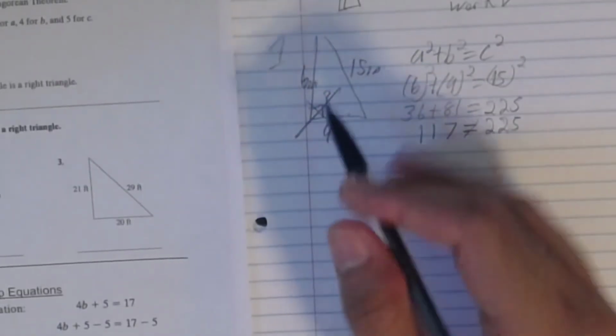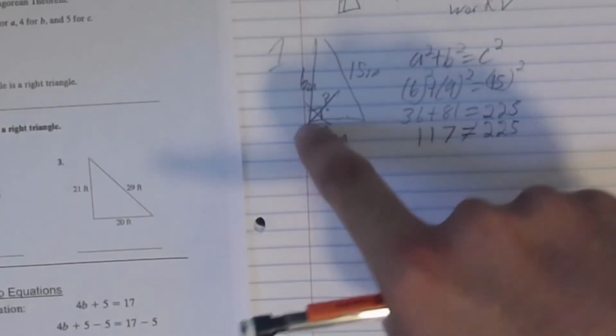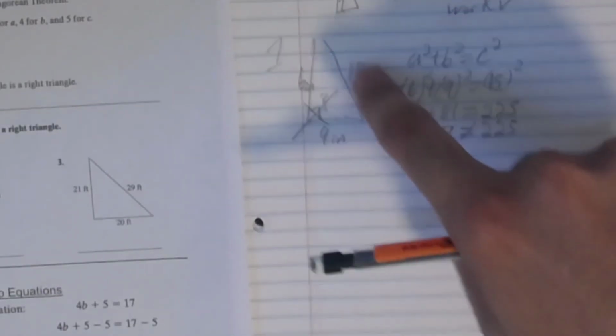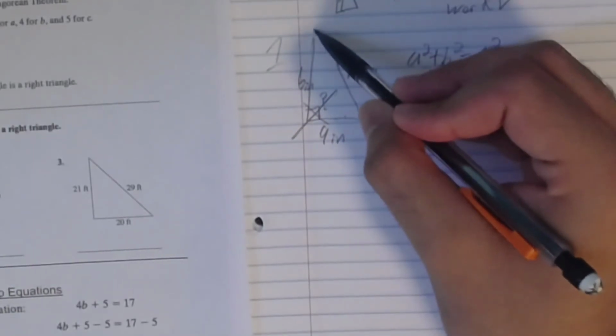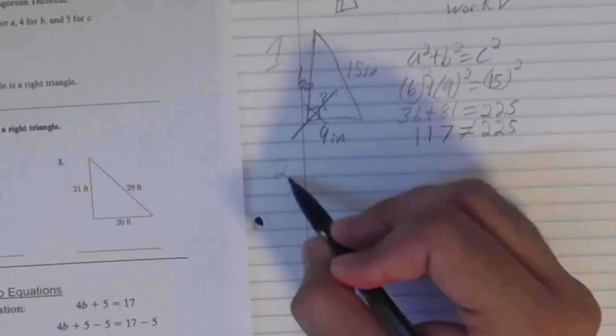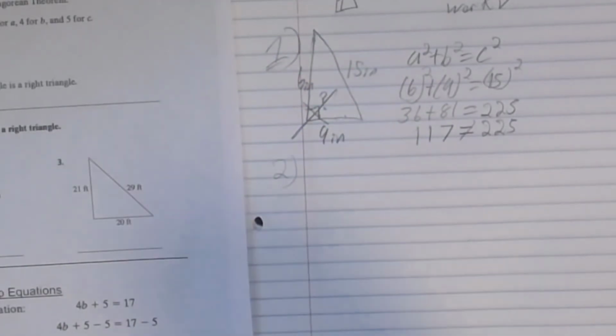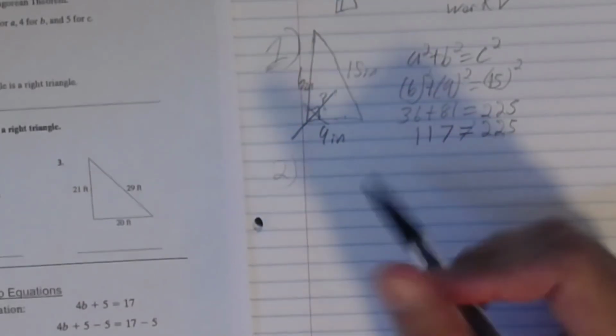So the Pythagorean theorem won't work on this. So if we were missing a side, we can't use the Pythagorean theorem to figure out the other length. We have to use some other formula or other ways of finding it. I would discuss how to figure that out, but I can't. Not in this class.